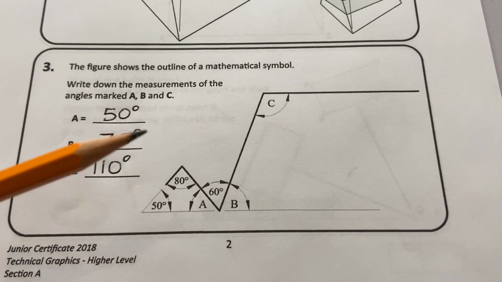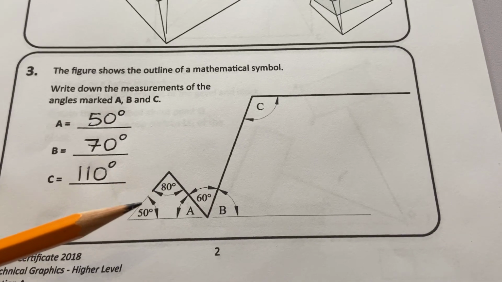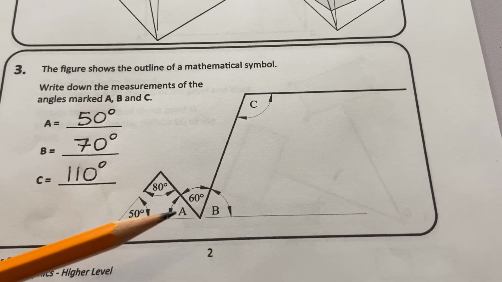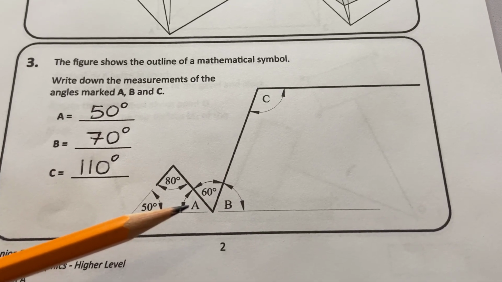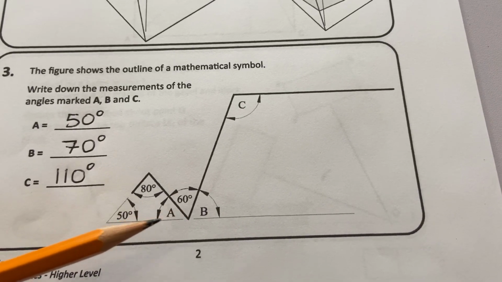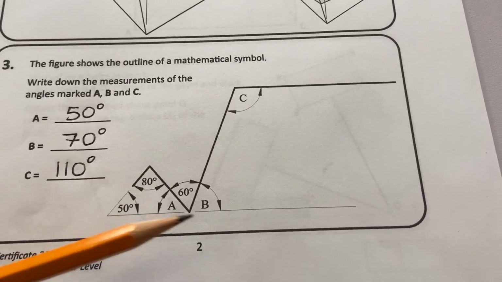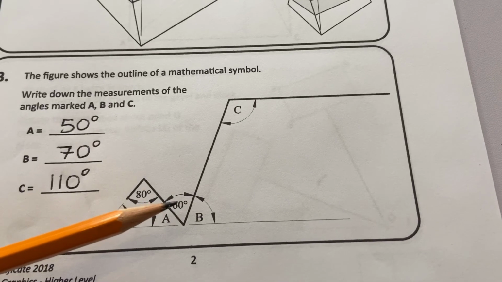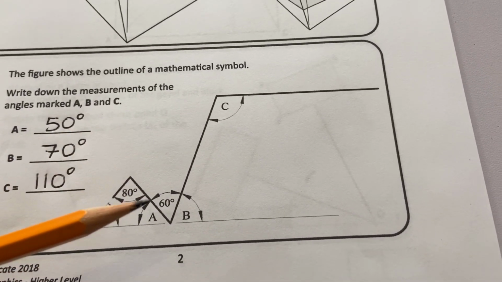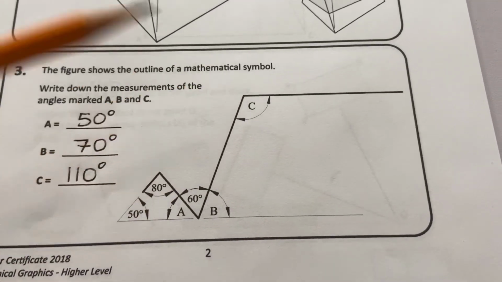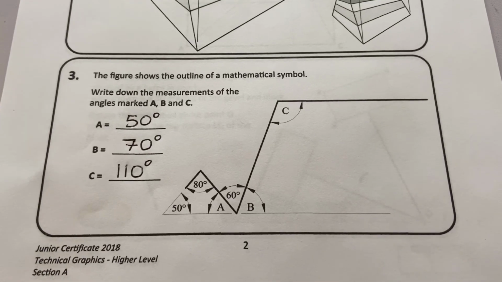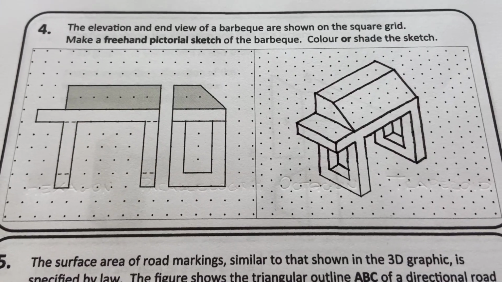So the first one there, 50, is worked out by adding the two of those and taking them away from 180 degrees, the number of degrees in a triangle. Then once we have A, we add it to 60 and take it away from 180, the number of degrees in a straight angle. And then we take this figure here. This figure is alternate to this angle here. So A and 60 is 110, making C 110 degrees. That completes question 3. Question 4.